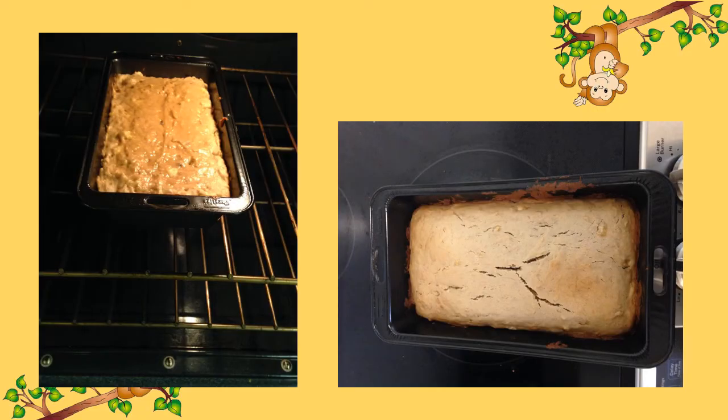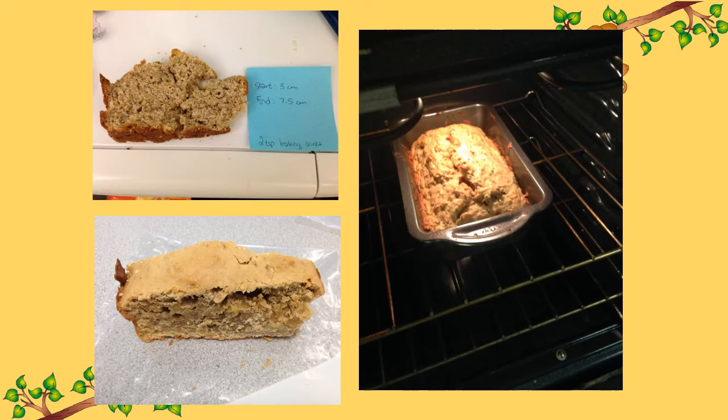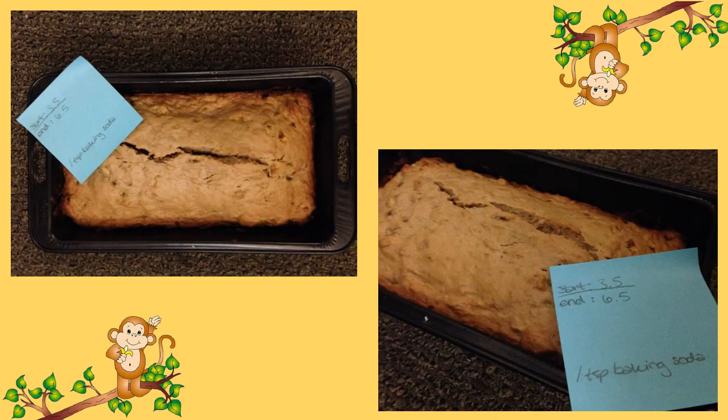We have pictures of our experiment as it was going along. As you can see, we have notes on our experiment as we were doing them. These are all the breads and the finished products, while they were baking and after they were baked.